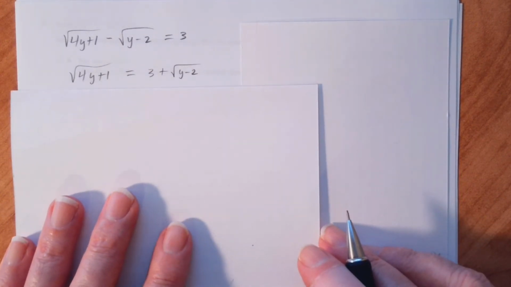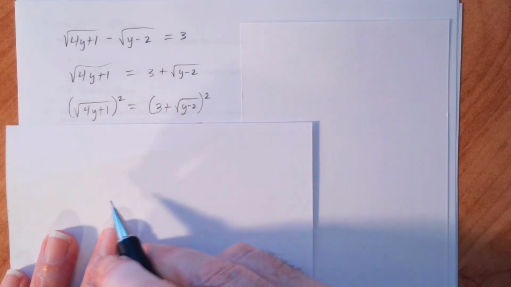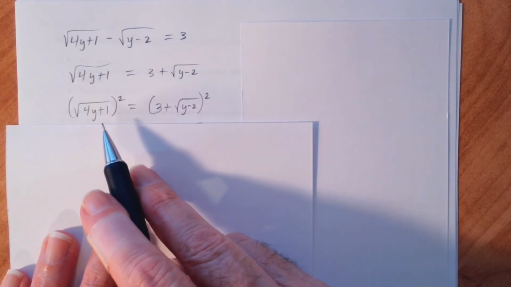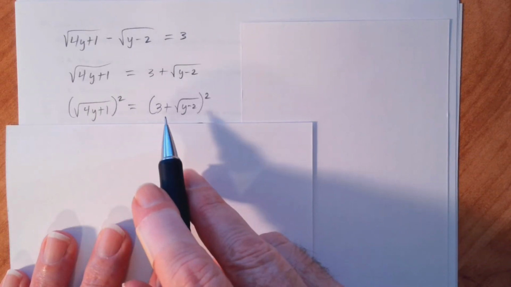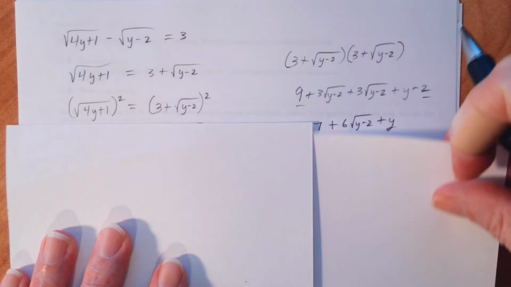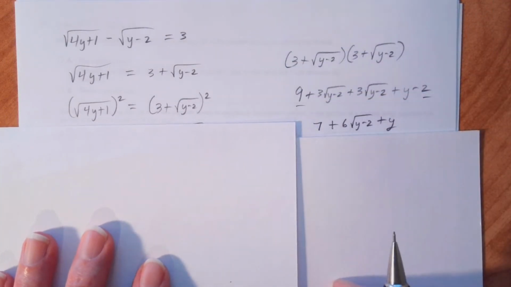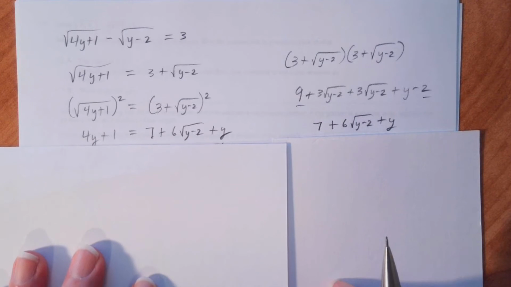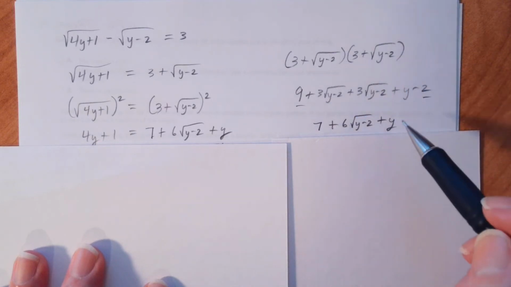And so now I'm going to square both sides. Now the left side's the easy part. I'm just going to get 4y plus 1. But on the other side, I'm going to need to FOIL that out. And so that's what I did here. And so you end up with 4y plus 1 is equal to 7 plus 6 square root of y minus 2 plus y. So here's where I FOILed that out.